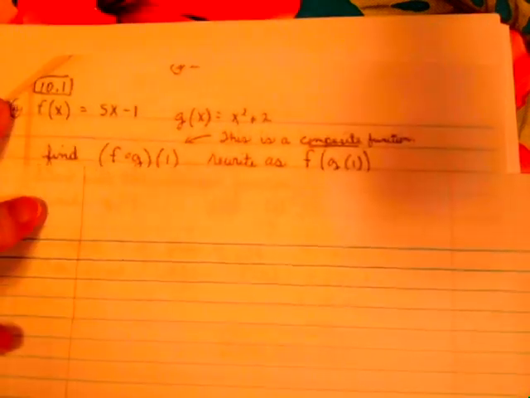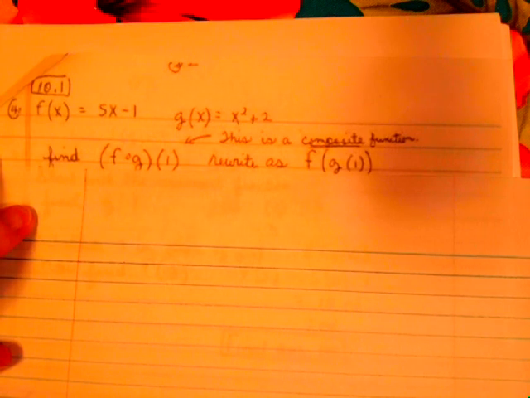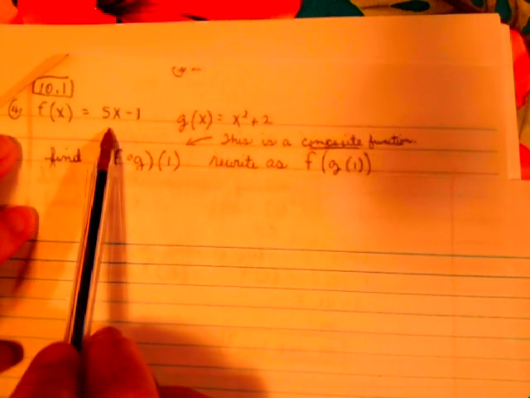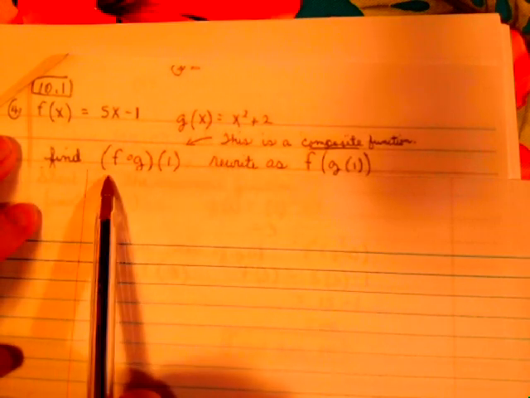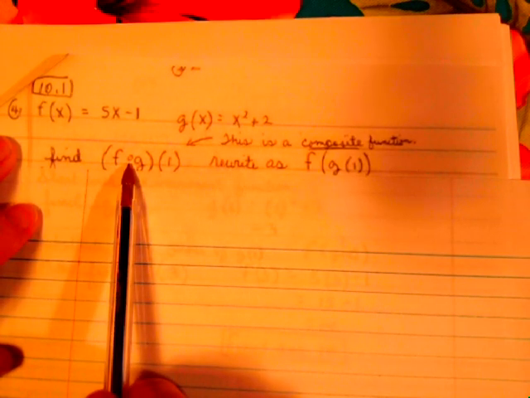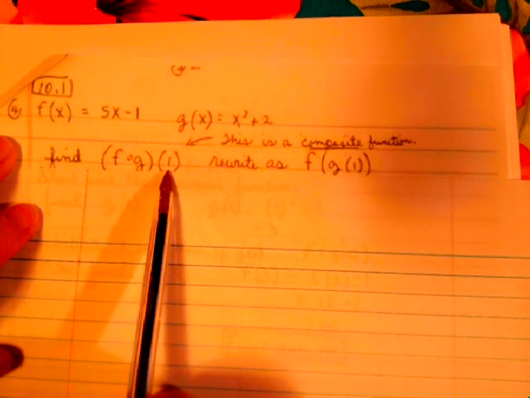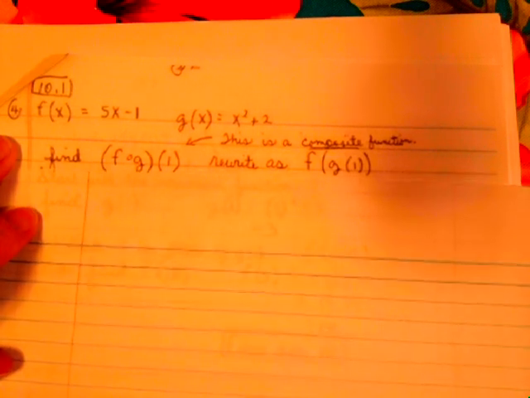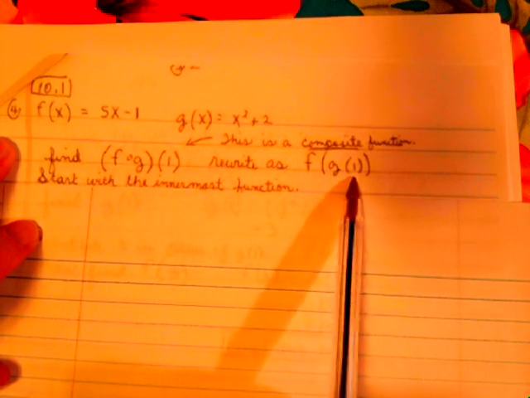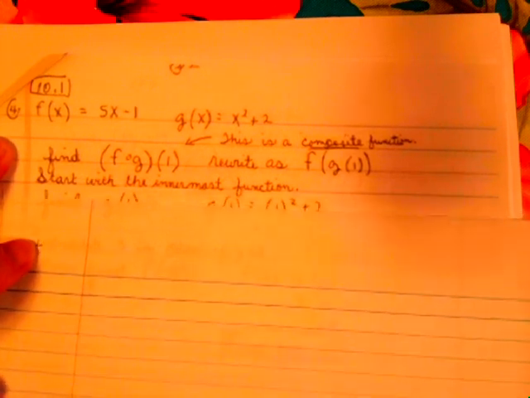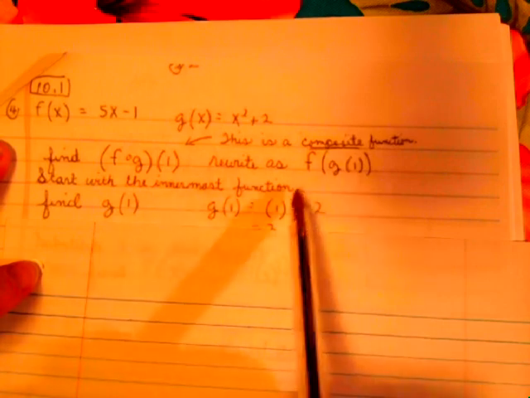We'll look at a composite. Number 4. If f of x is 5x minus 1 and g of x is x squared plus 2, they want me to find f composed with g of 1. First thing I want you to do is rewrite it as f of g of 1. Always start with the innermost function.